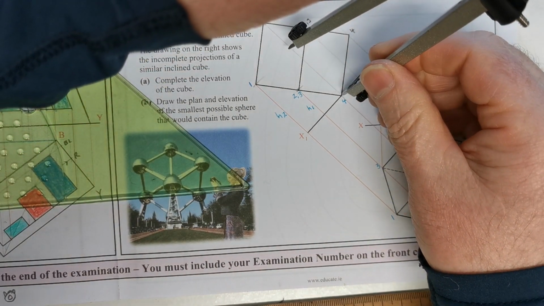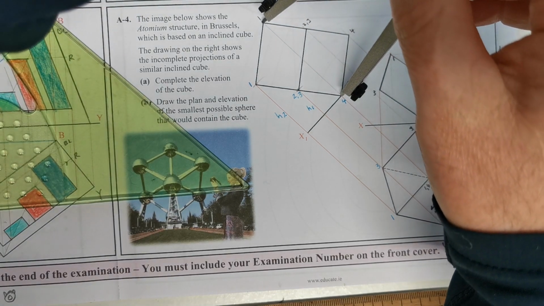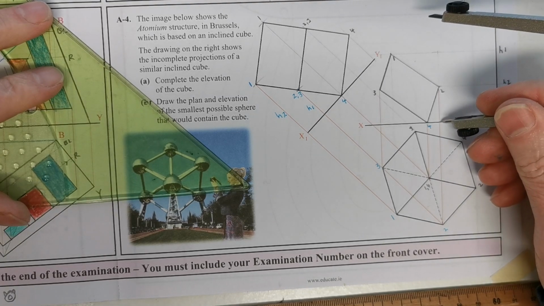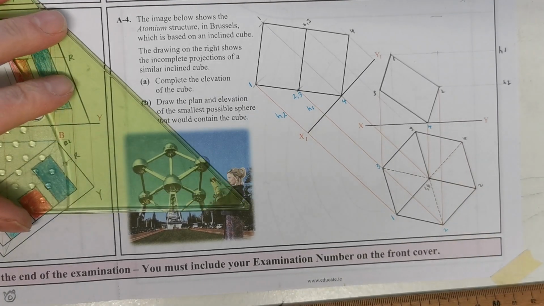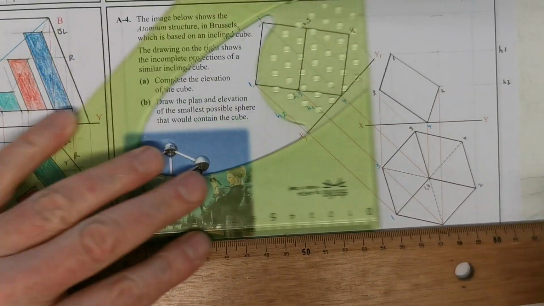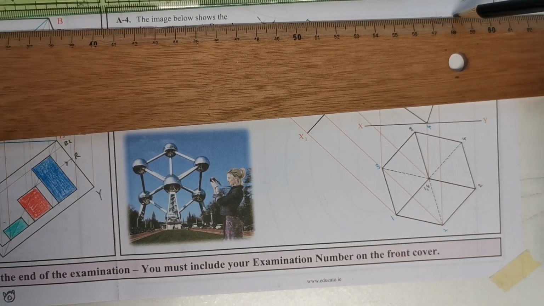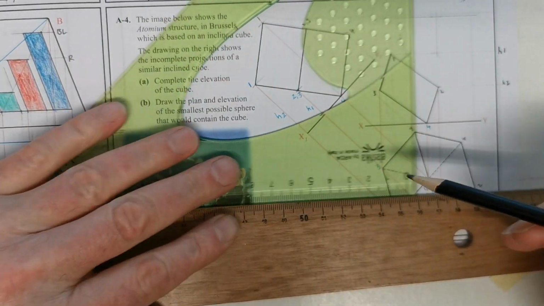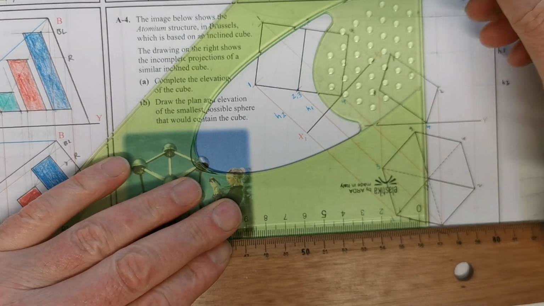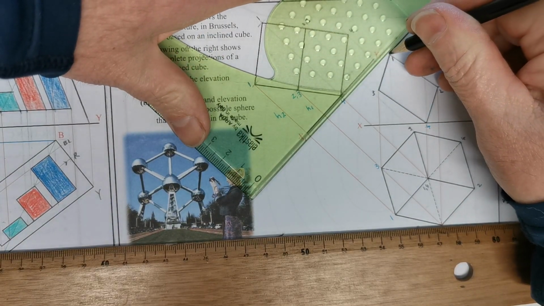Okay, so the top point here, that is the height of second point 1. So that is the highest point of the whole thing, and that is straight up from here. So that is the second point 1.